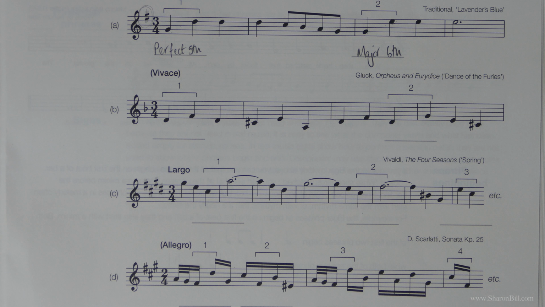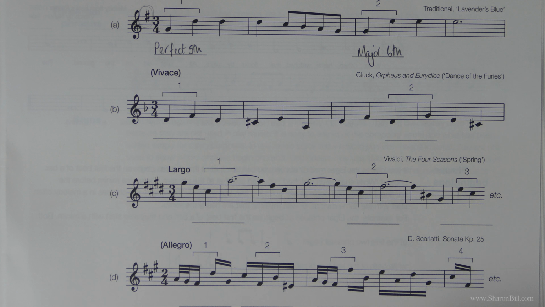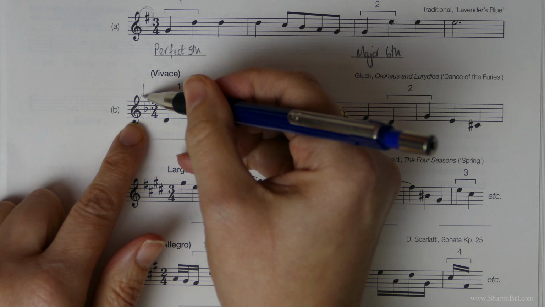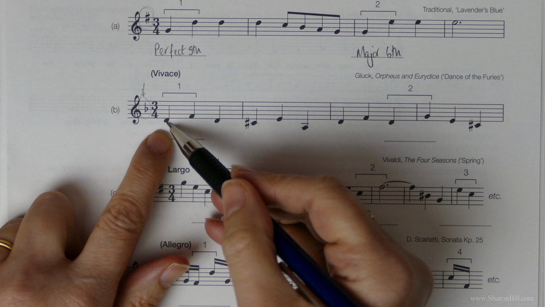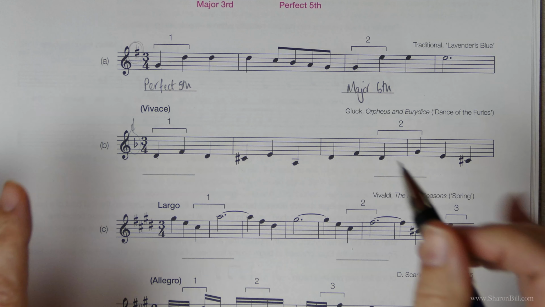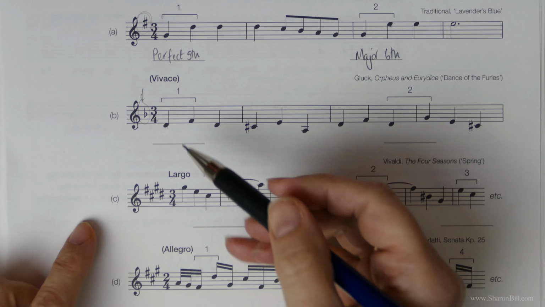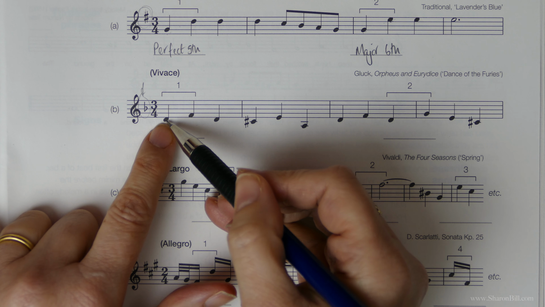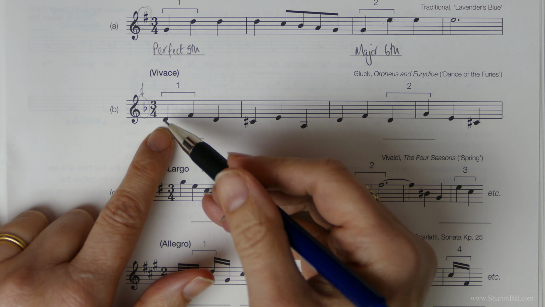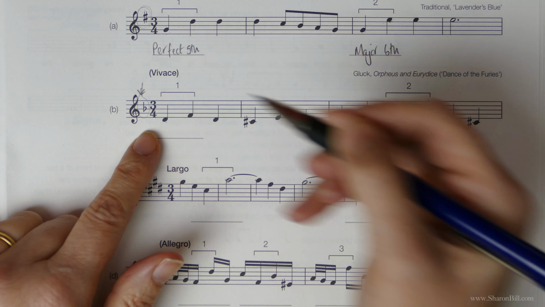Okay, so this next one, we've got a key signature of B flat that we need to bear in mind. Our lowest note is D. In actual fact, in this first example, we're in G major. Here we're in D minor, but you really don't need to even worry about that. You just deal with it as you come along to each one.